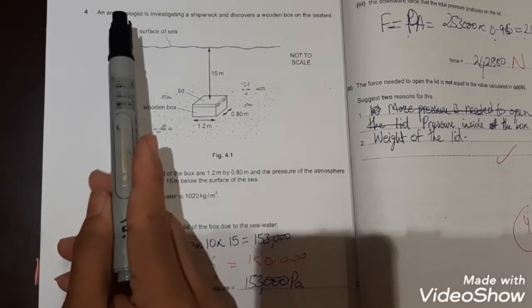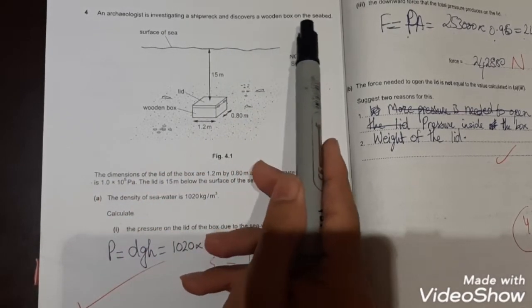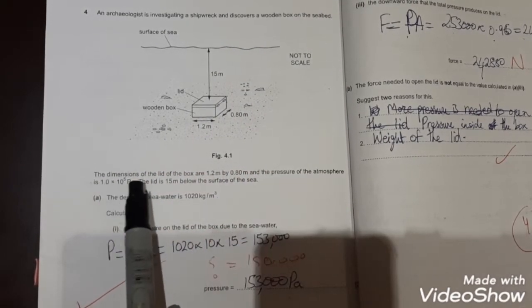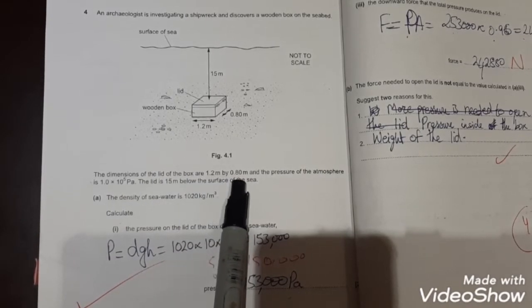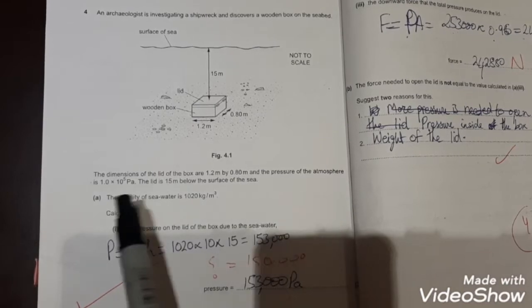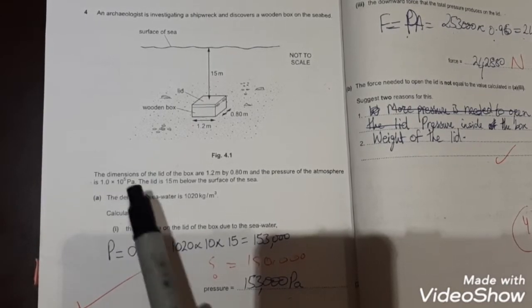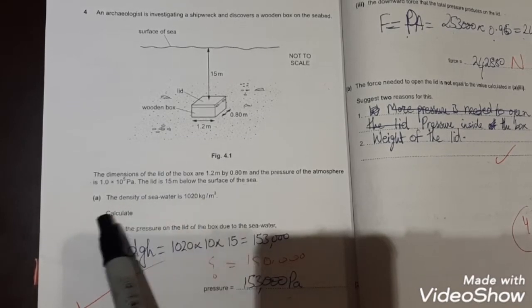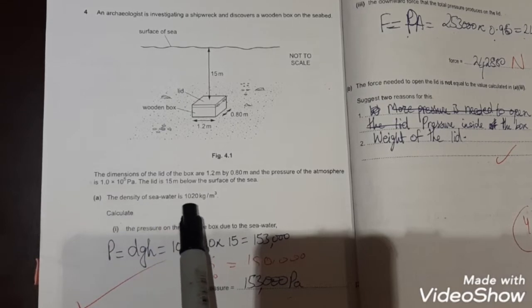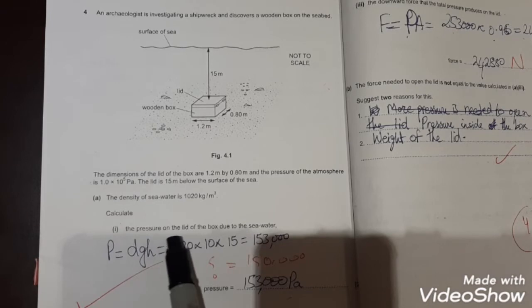Question 4 states an archaeologist is investigating a shipwreck and discovers a wooden box on the seabed. The dimensions of the lid of the box are 1.2 meters by 0.8 meters and the pressure of the atmosphere is 1 multiplied by 10 to the power of 5 pascals. The lid is 50 meters below the surface of the sea. The density of the seawater is 1020 kilograms per meter cube. Calculate the pressure on the lid of the box due to the seawater.